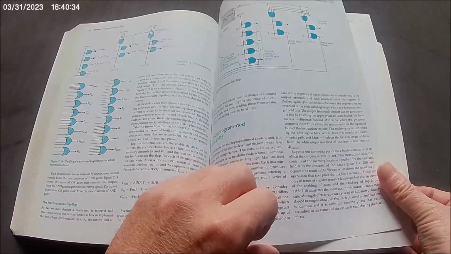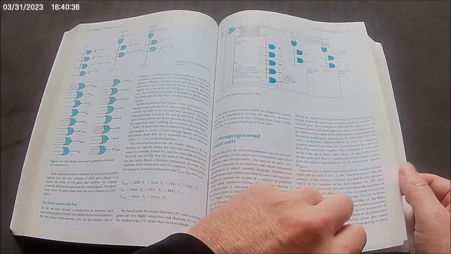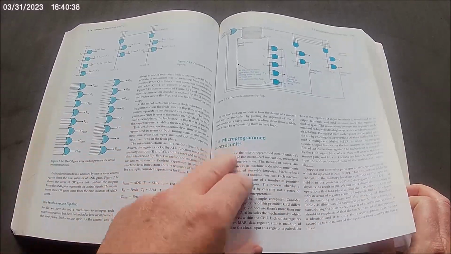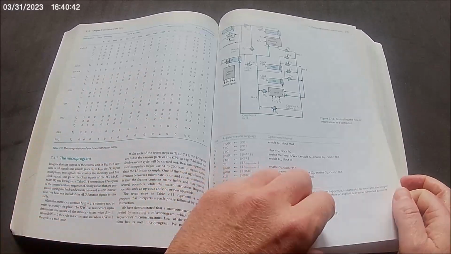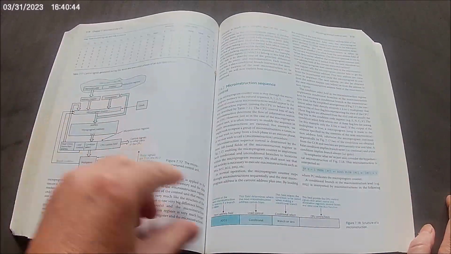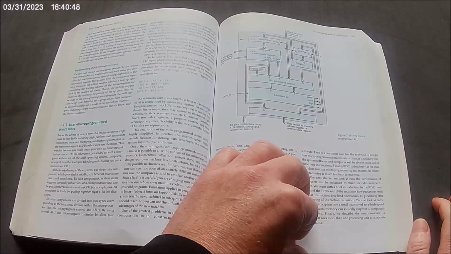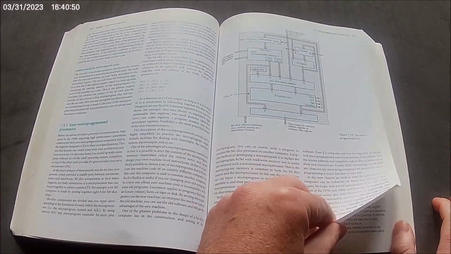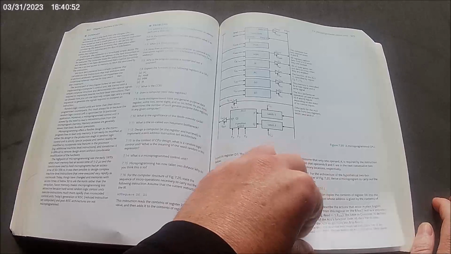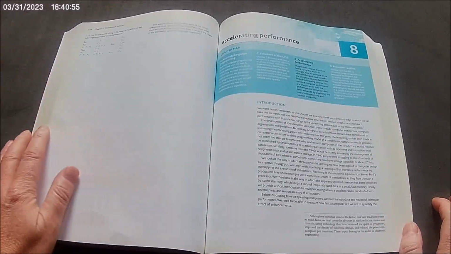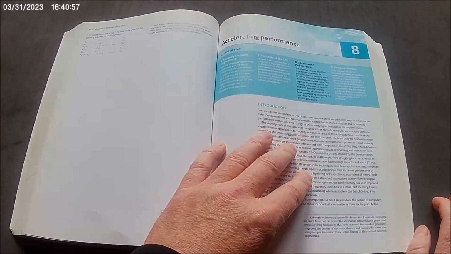So this is all excellent stuff, and it's sometimes difficult to find it explained so well in microprogrammed control units. Okay, so different variations on that theme, and micro instruction sequences and micro-programmed processors. So that's all excellent stuff. There's another bit in here about accelerating performance.